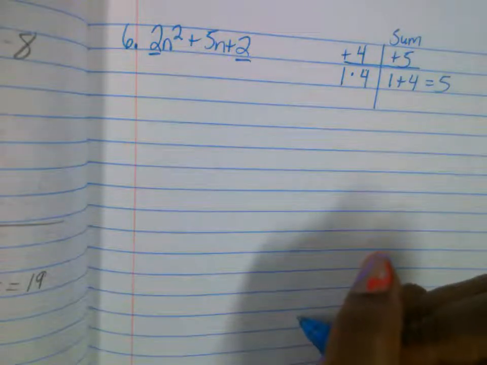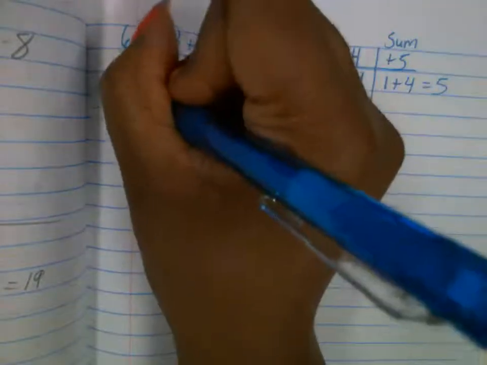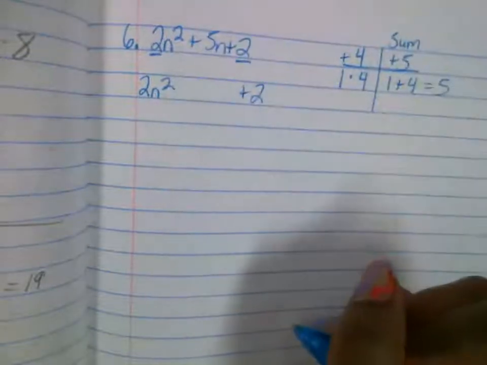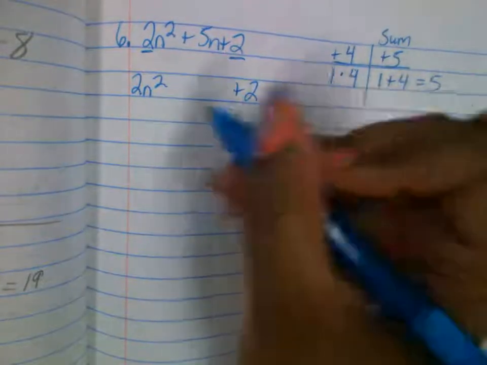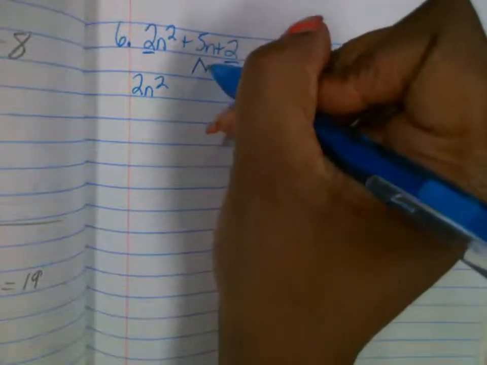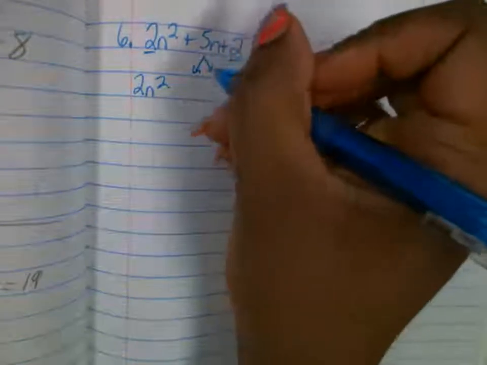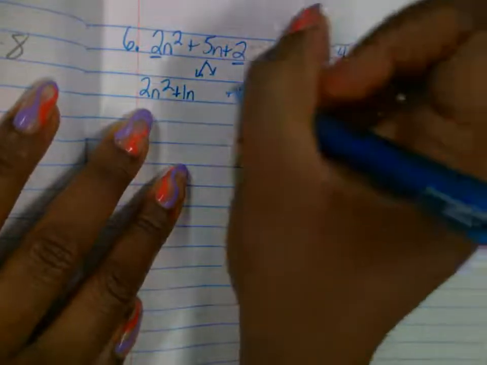Put your phone up. All right, so now we're going to bring down the two numbers on the end, 2n to the second plus 2. We're going to use these two numbers as the middle terms to break down the 5n. So we have 1n plus 4n.